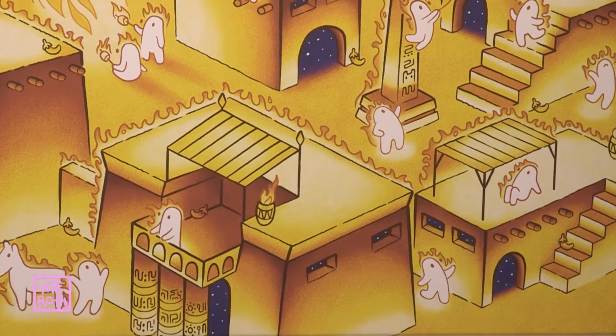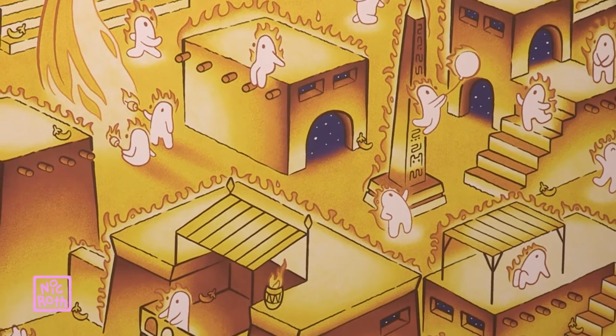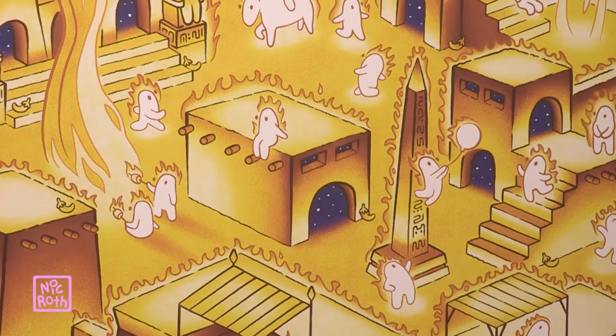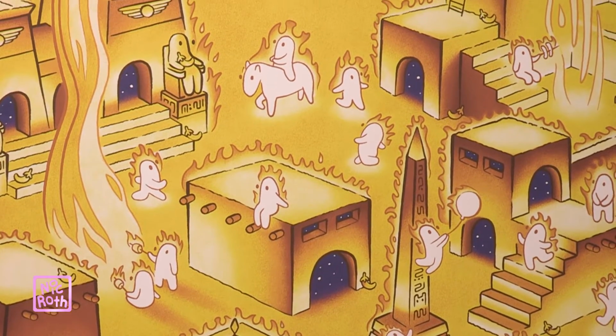So this one was a lot of fun to make. I got to design a character that lives on the surface of the sun. I used Egyptian elements for their architecture, and just had a lot of fun with these characters that have a very healthy relationship with fire.